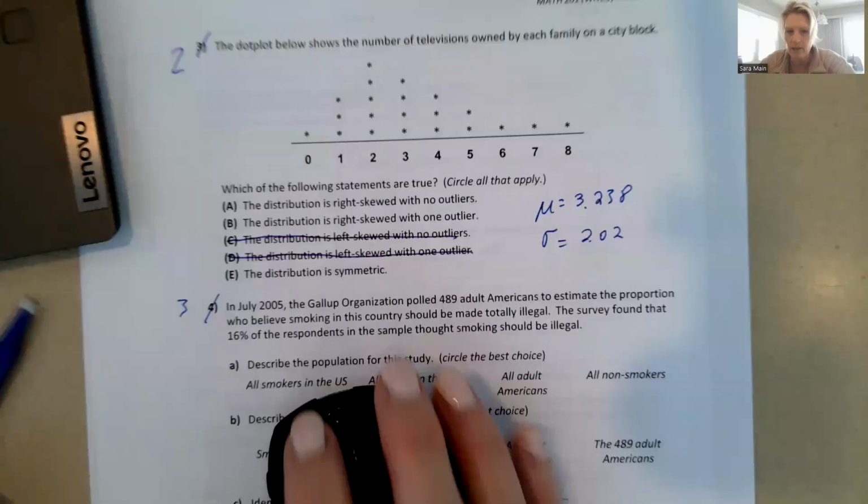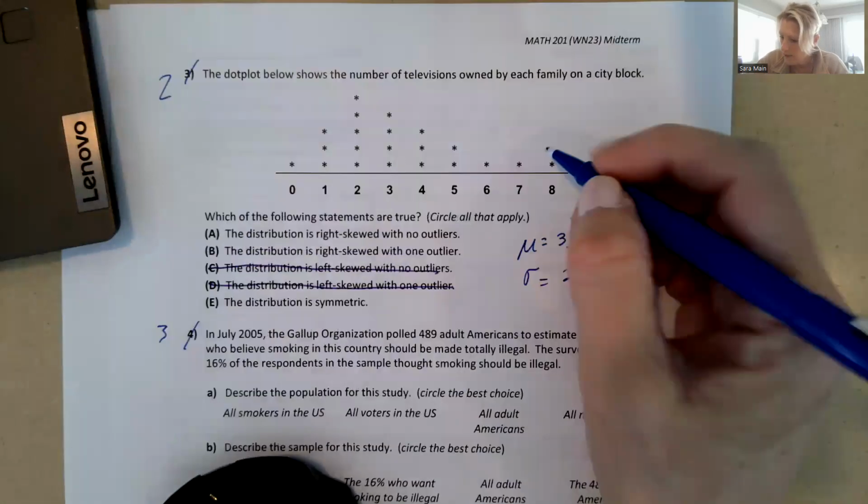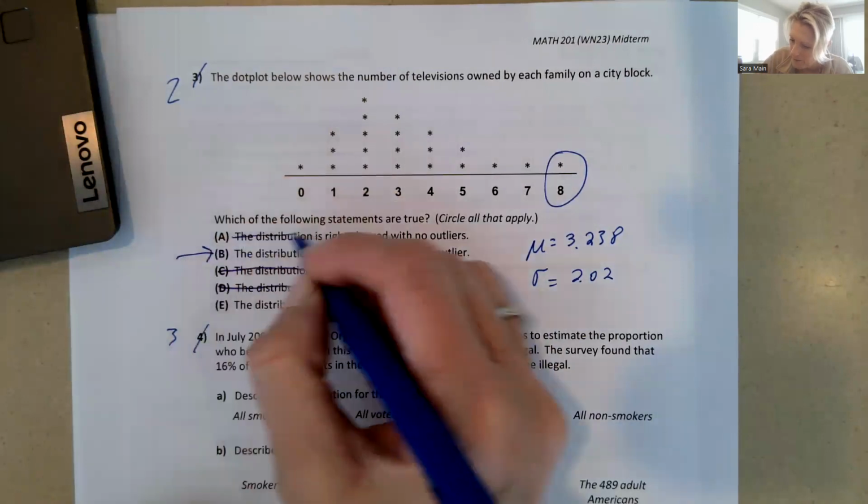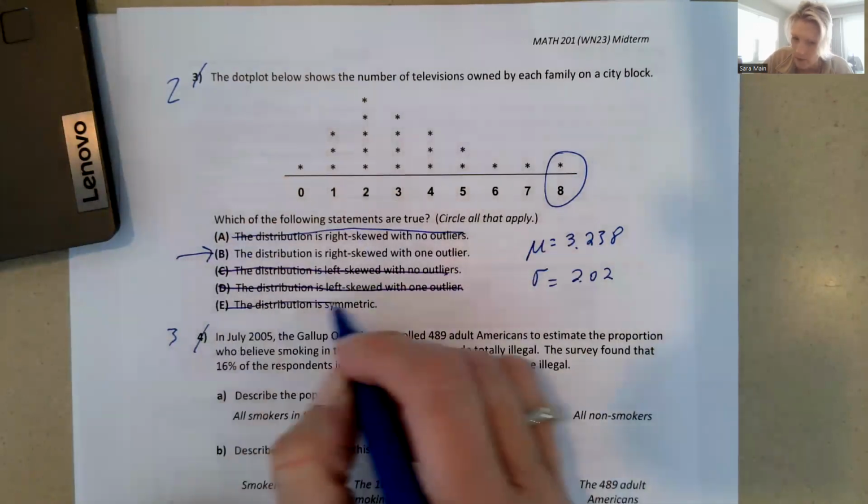So we've learned that if it's symmetric, if we're going to use the mean, then we should be able to take the mean of 3.238 and add 2 of those standard deviations. And any observation that is bigger than that would be considered unusual. And so anything bigger than 7.28. So technically this one is the only outlier. So it looks like B is right, the distribution is right skewed with one outlier.